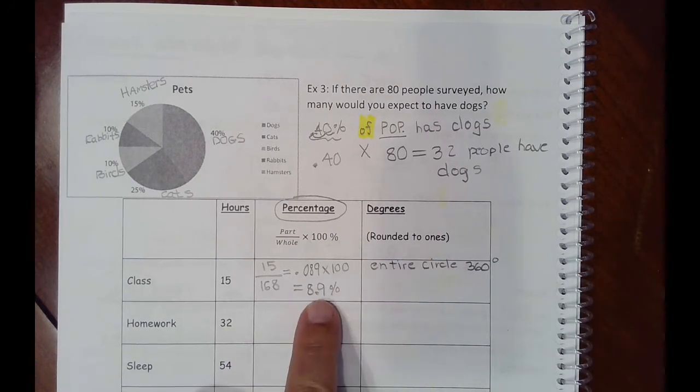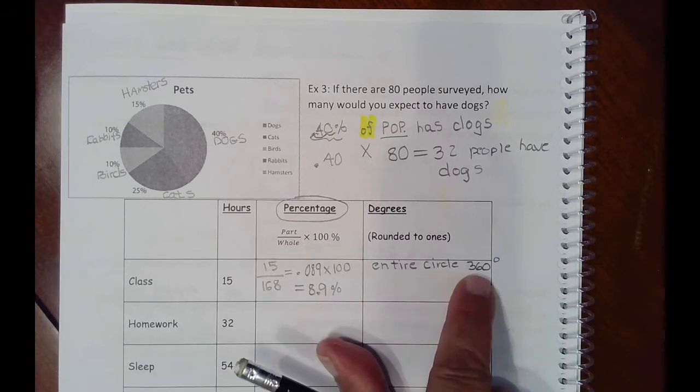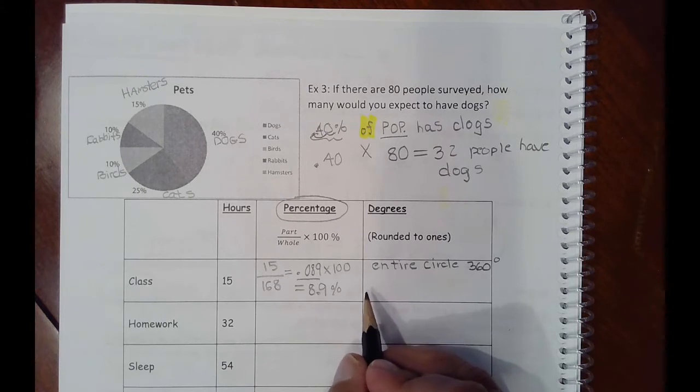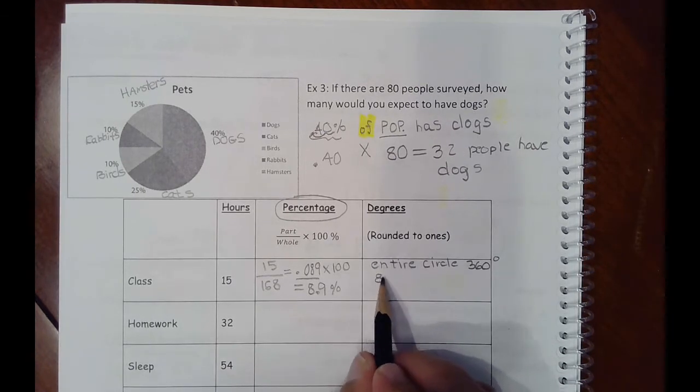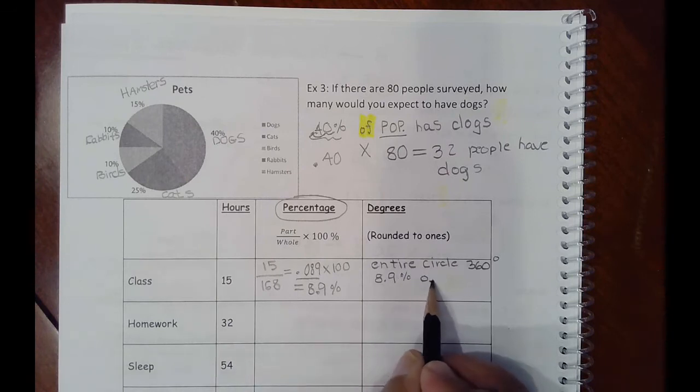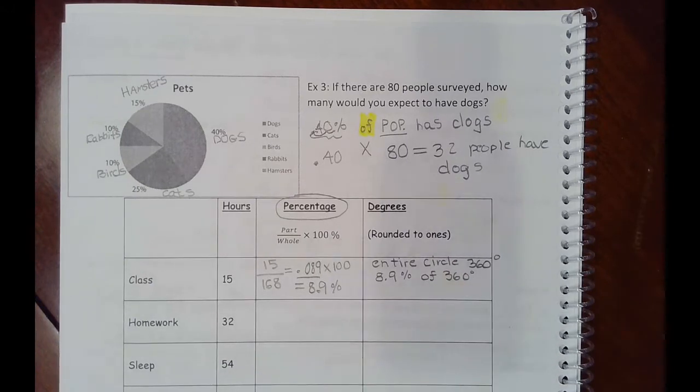So if you want to know what 8.9% of this total 360 degrees is, then you have to multiply the decimal version of this 8.9%, which is this right here, by 360. What is 8.9% of 360 degrees? Because that portion of the circle in degrees should be devoted to class time.